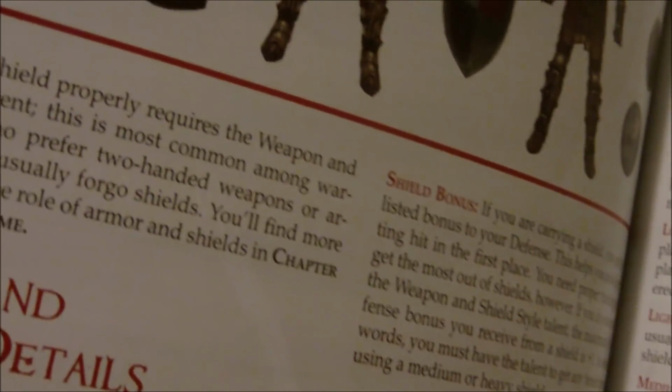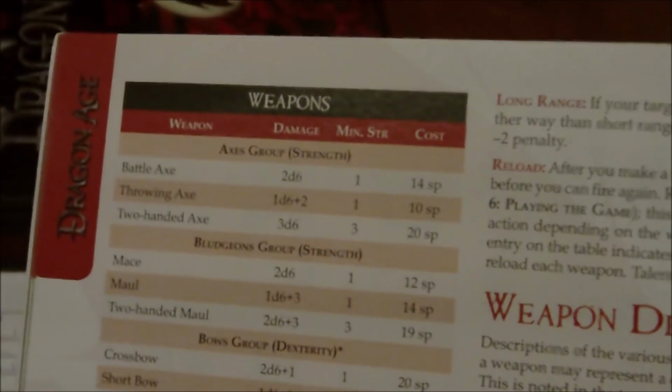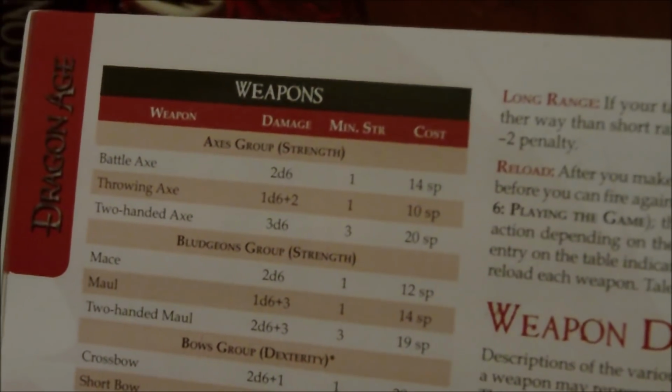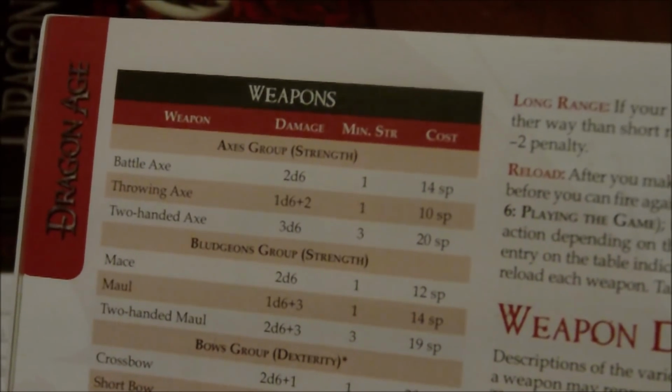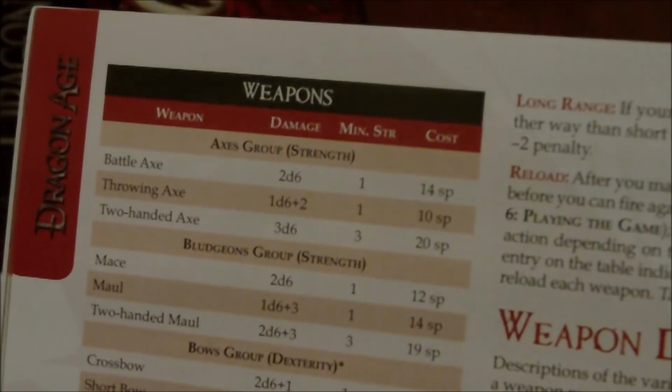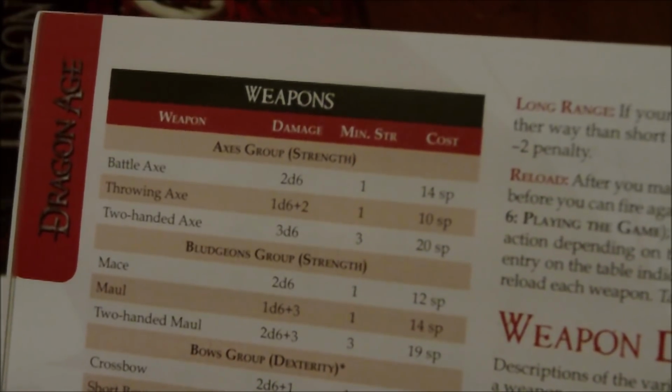Weapon training, yeah, it's a -2 penalty. Oh, it's -2. So if I attack with a weapon that I'm not proficient with, like bludgeons, for example, I would get -2 on the attack roll, and the weapon damage is only half. So whatever I rolled, I would divide it by 2.